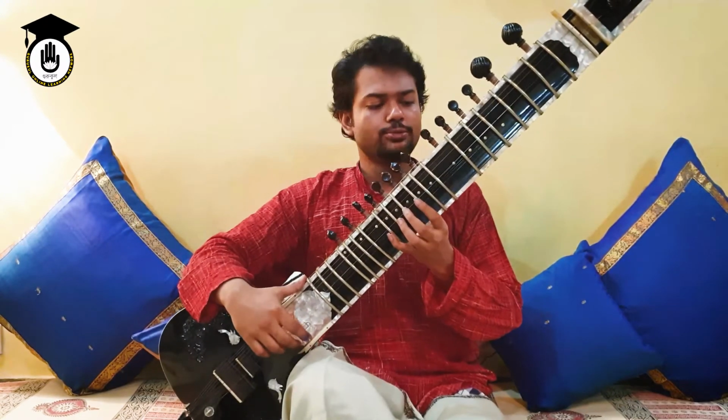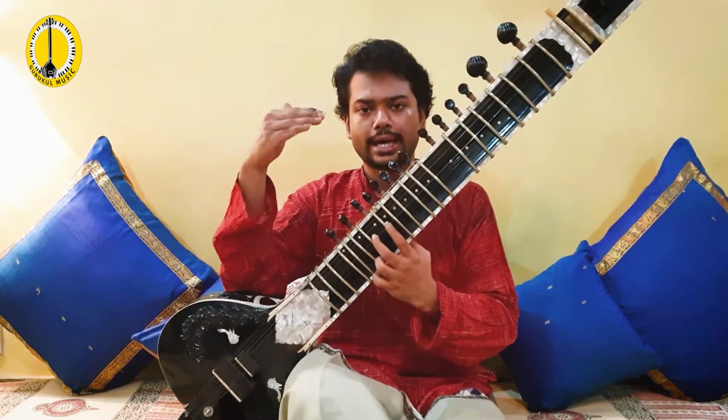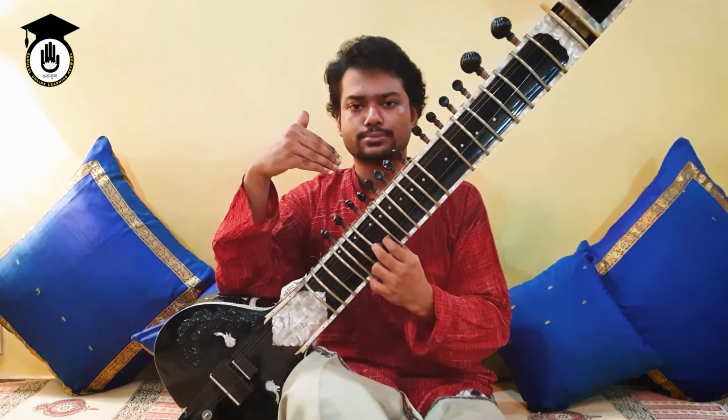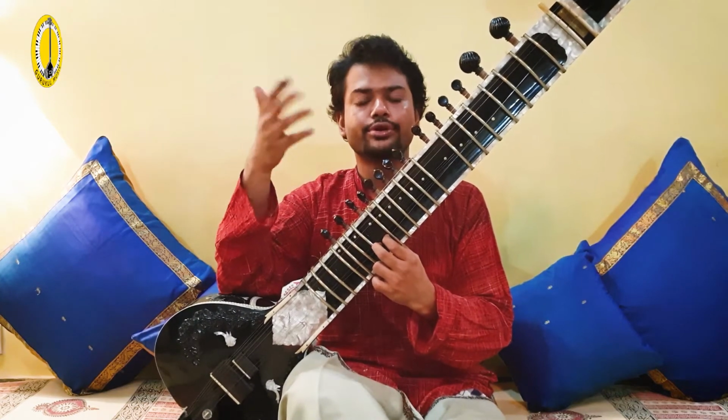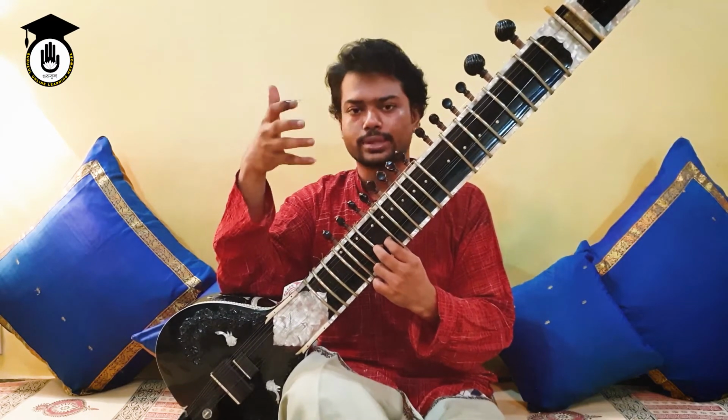So what you do is you try to play sa re ga ma pa dha ni sa with meer at least in half the speed that you're accustomed to. That's going to make it easier for you to learn. It's going to be easier for your muscles to learn and get it into muscle memory.